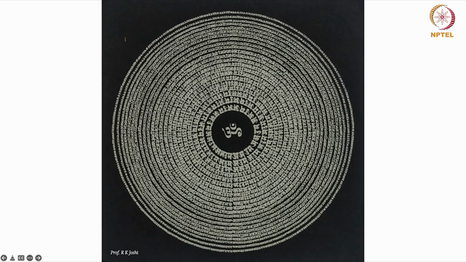So these two in the center become the focal point of the whole composition. The concentric arrangement creates a meditative effect, drawing the viewer's attention towards the center. This composition showcases how type can transcend its functional role to become a profound visual and symbolic language.